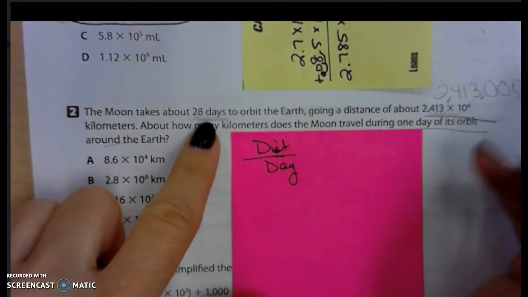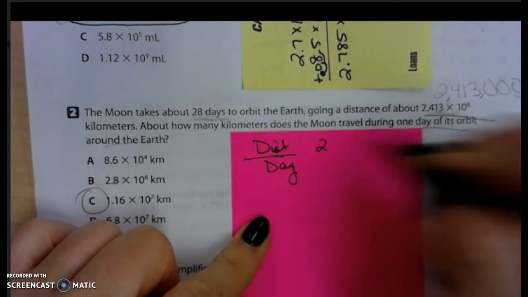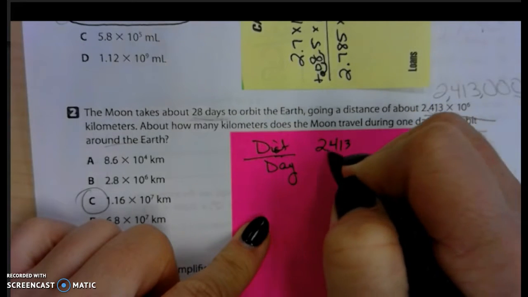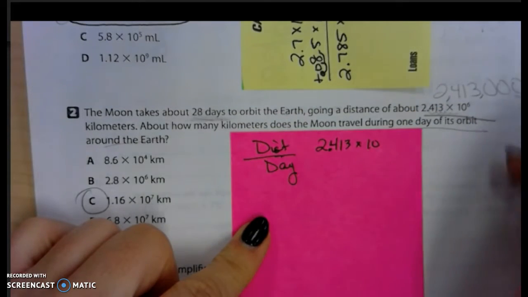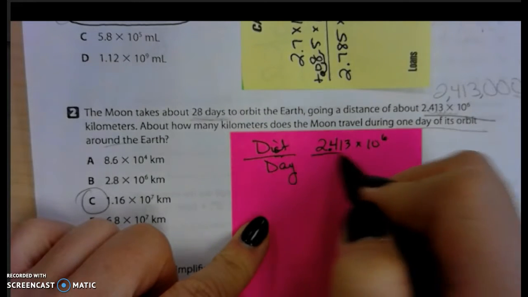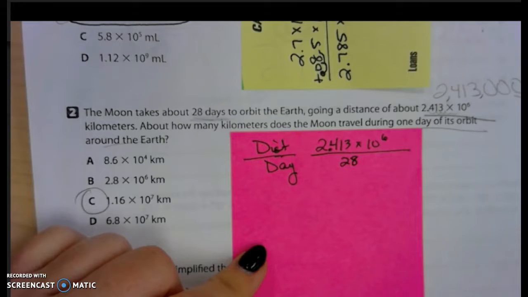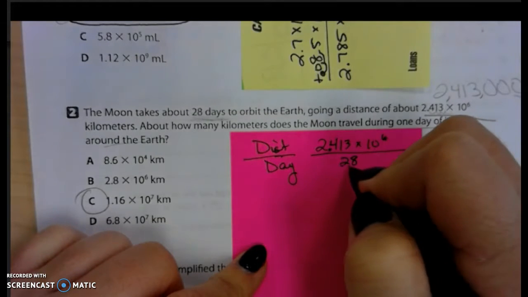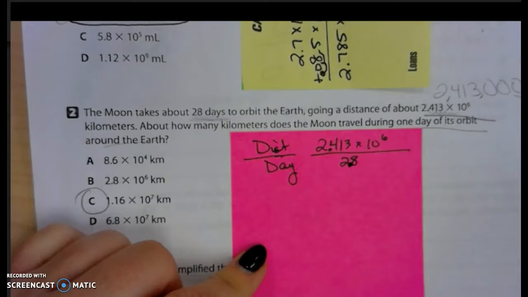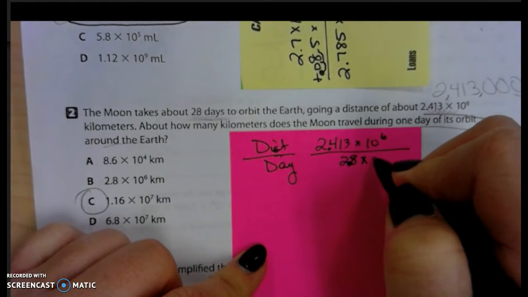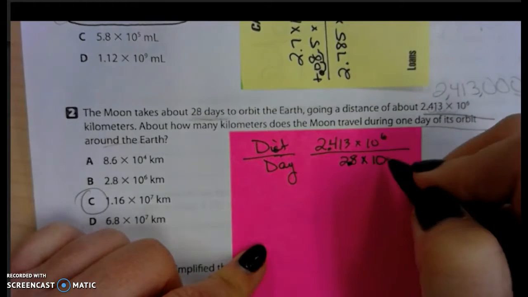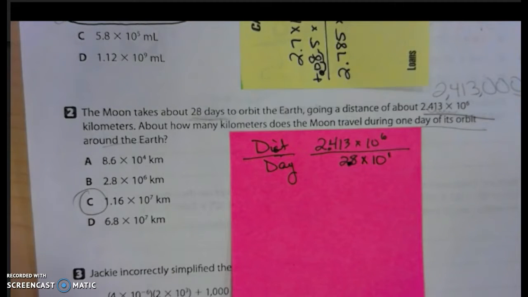So our distance was 2.413 times 10 to the 6th. We want to divide that by 28. Now, 28 is not in scientific notation, so I'm going to fix that. I'm going to move my decimal, making that number 1 decimal place smaller, so my base 10 needs to have 1 exponent to represent that.